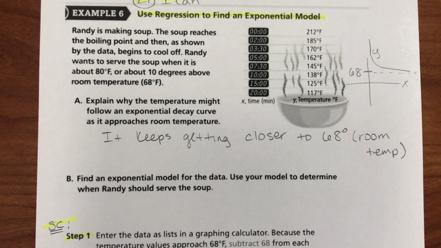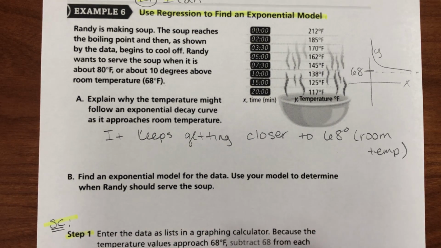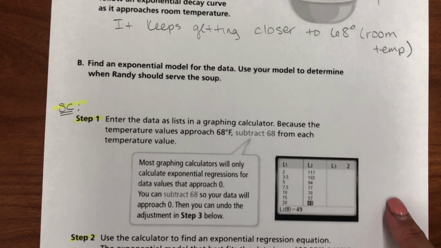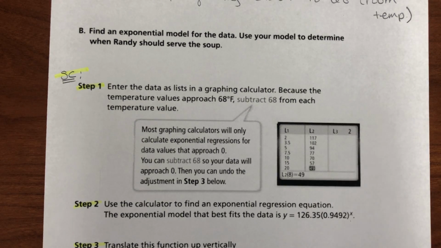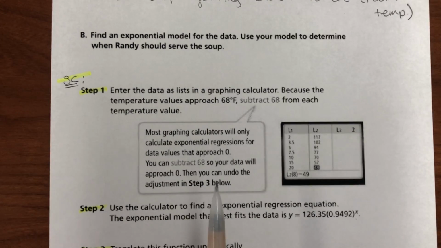It says, find an exponential model for the data. Use your model to determine when Randy should serve the soup. All right, so we're going to use our calculator to find our model. And we're going to use these steps below. So the steps are already typed out for you. There's a couple more steps that we'll add on in the end, but most of them are given to you. So the first thing we want to do is figure out our x's and y's.